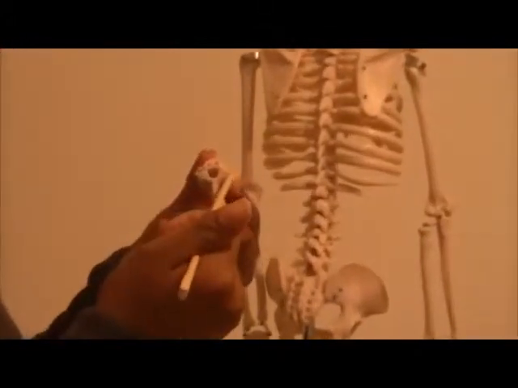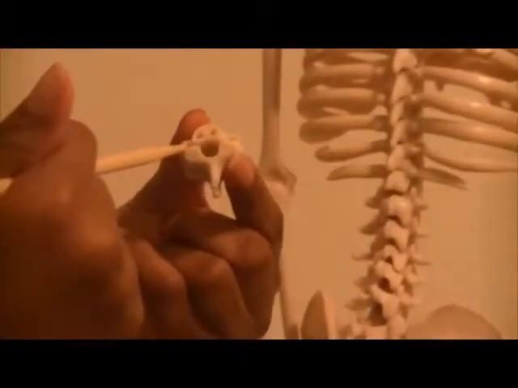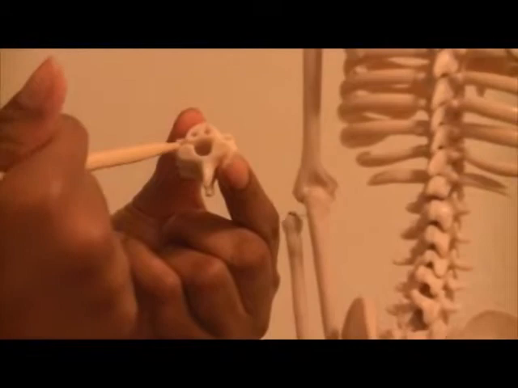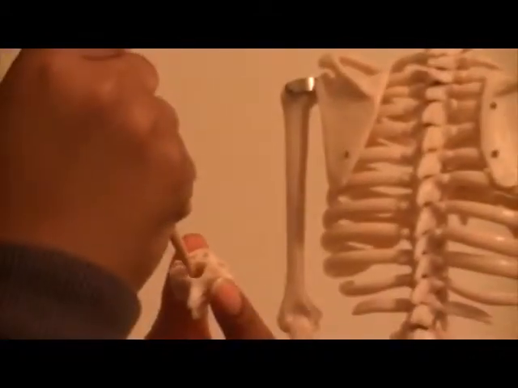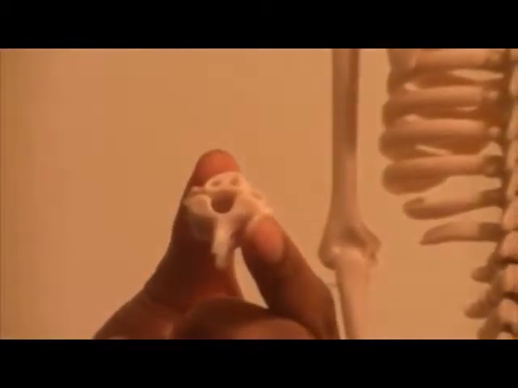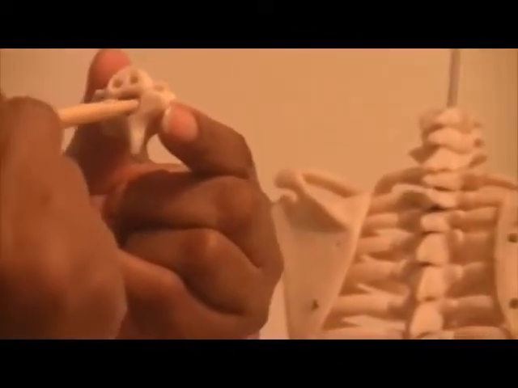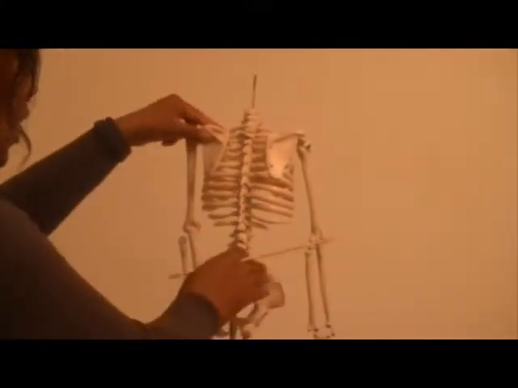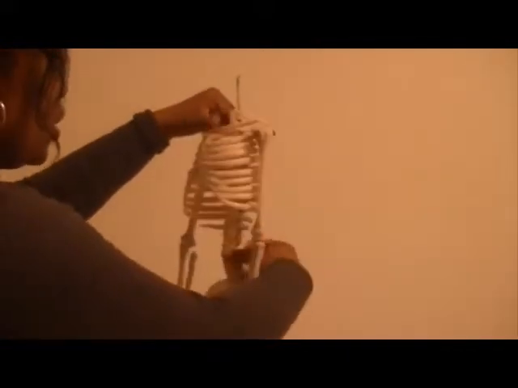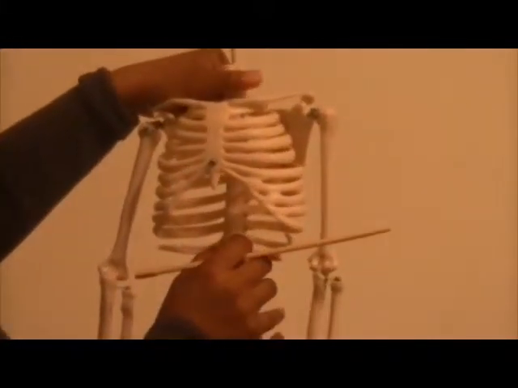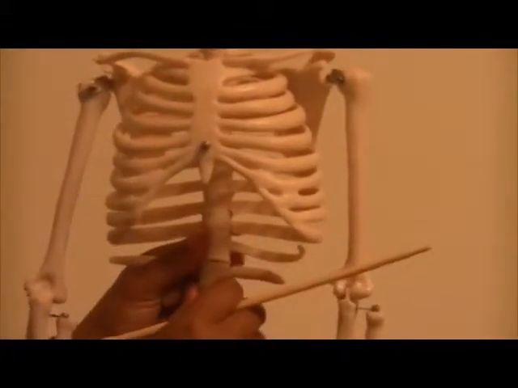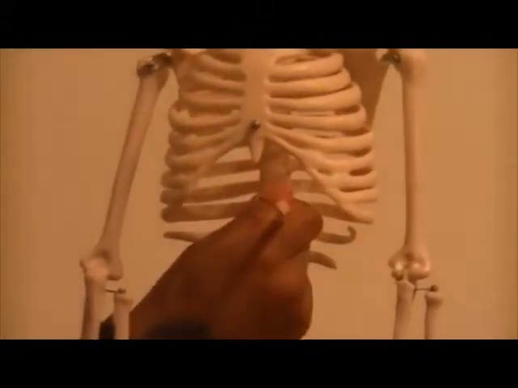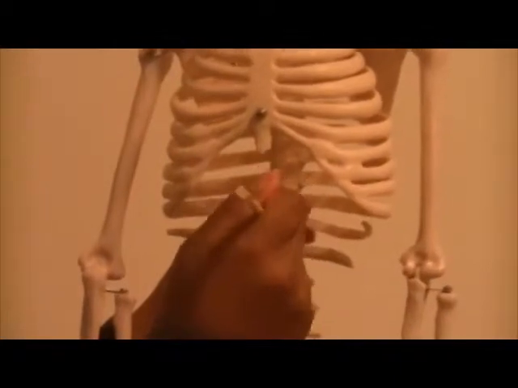Here is a transverse foramen. On the inside here is the intervertebral foramen. And in between each vertebrae is where the intervertebral disc will be.